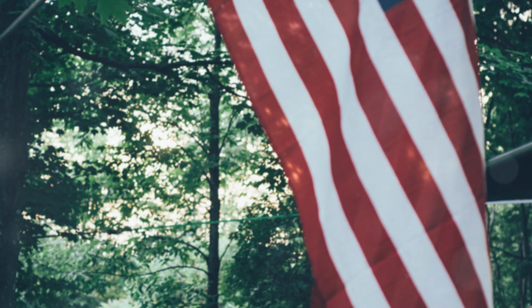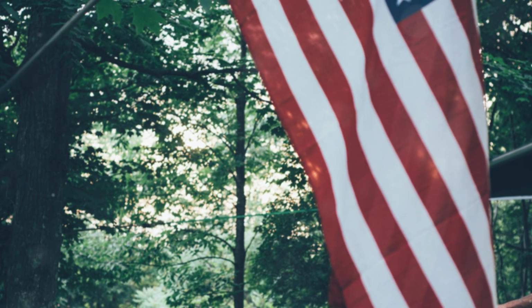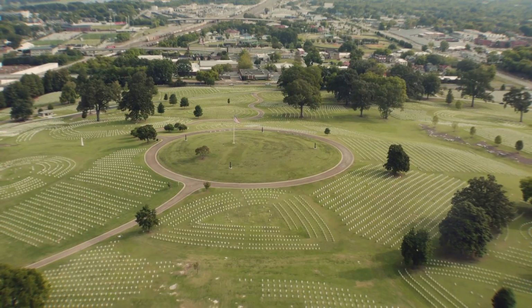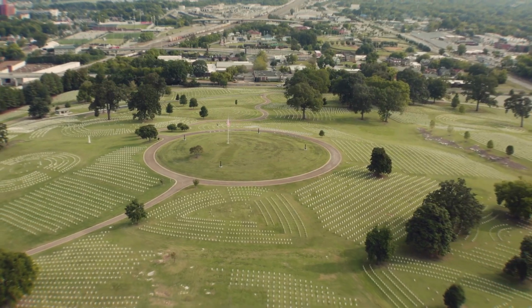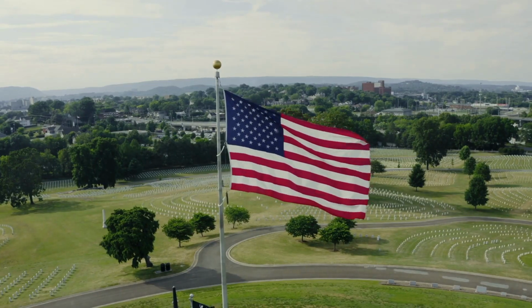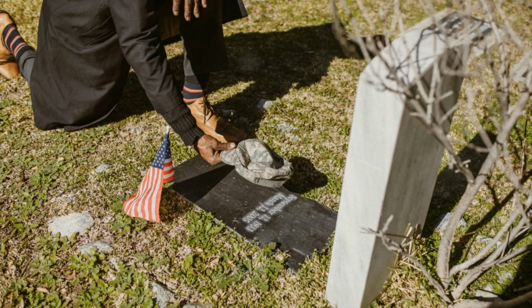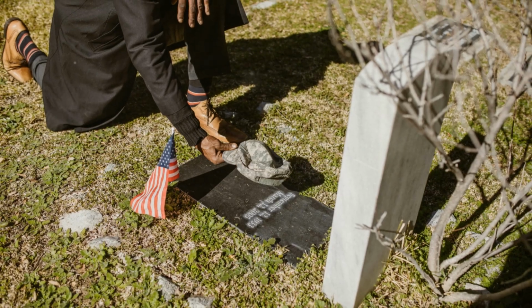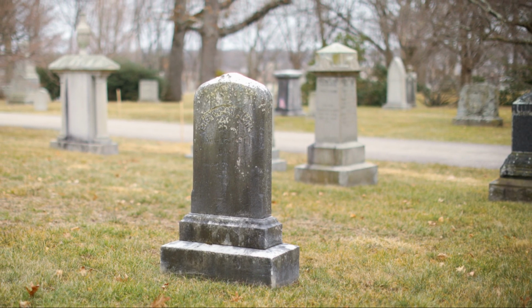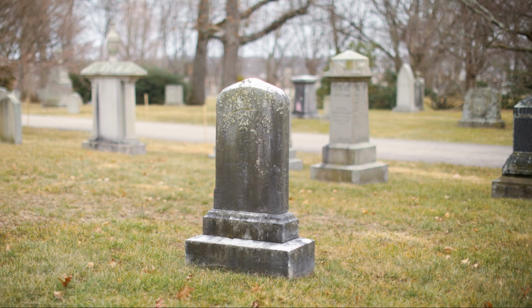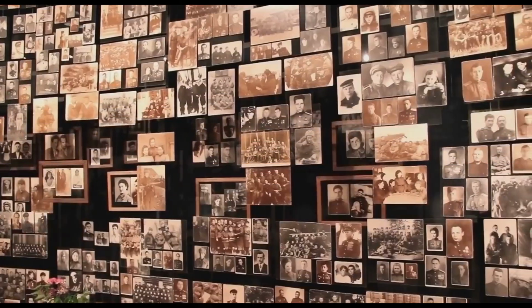Take some time on this Memorial Day to reflect on the true meaning of the day. Visit a local veterans cemetery and pay your respects. Attend a parade or a memorial service. Share stories of service and sacrifice with your family and friends. Let us never forget those who made the ultimate sacrifice so that we could enjoy the freedoms we hold dear.